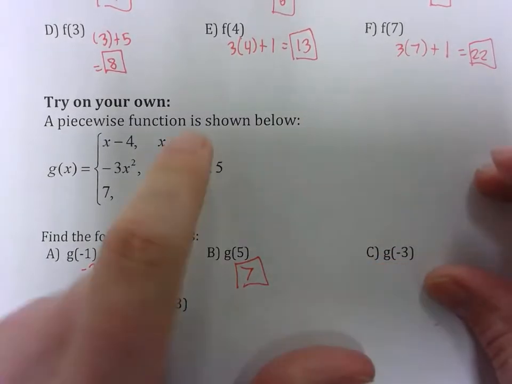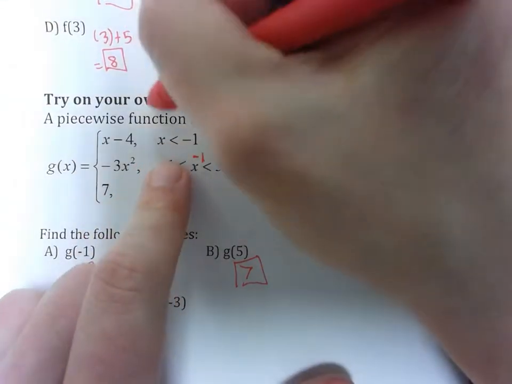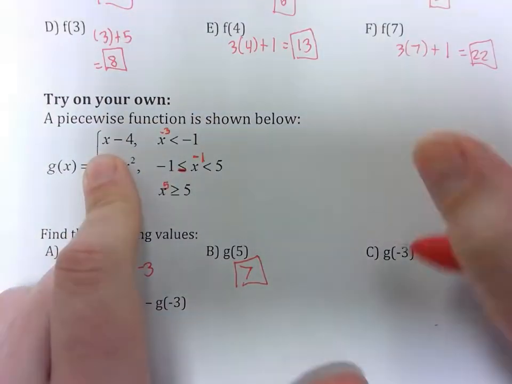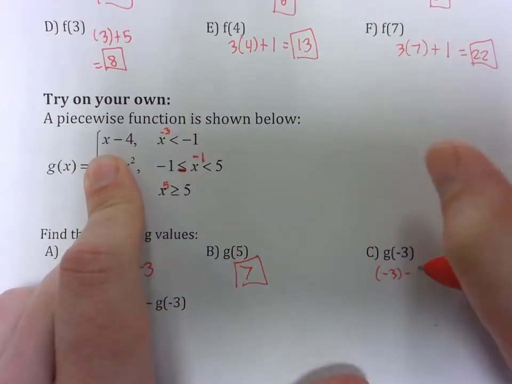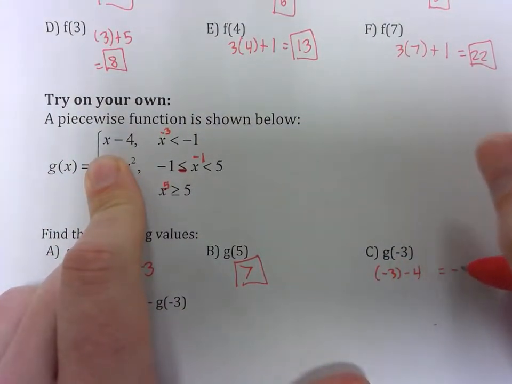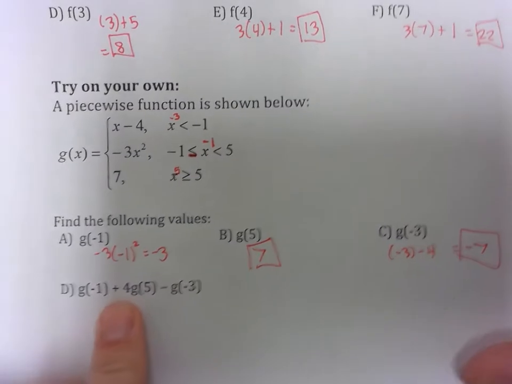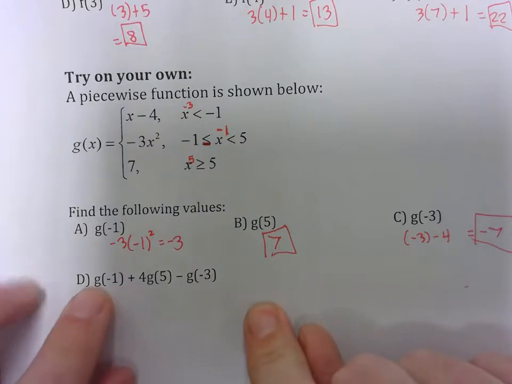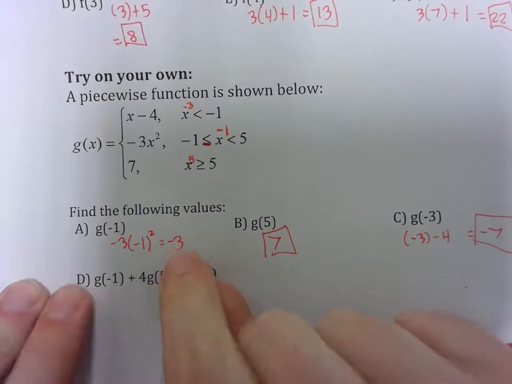-3, that's less than -1. So -3 minus 4 is -7. So how does this work? Well, g of -1 is -3.